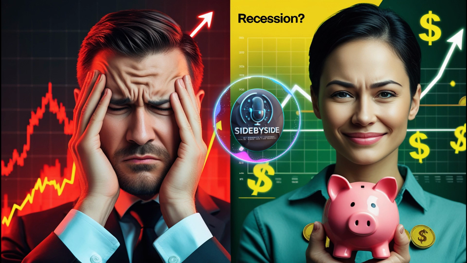And what about prices? Can really high inflation or even falling prices, deflation, cause trouble too? Absolutely. High uncontrolled inflation eats away at purchasing power. Your money just doesn't buy as much, so people cut back spending. Deflation, a sustained fall in prices, sounds good, but it could be damaging too.